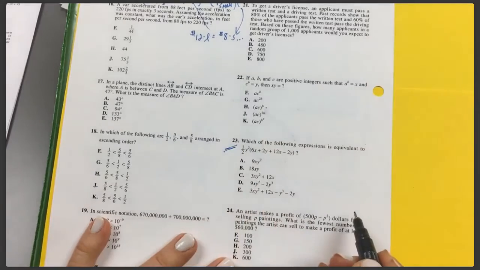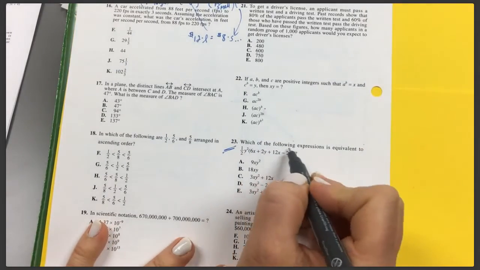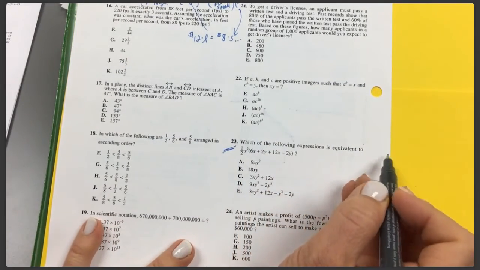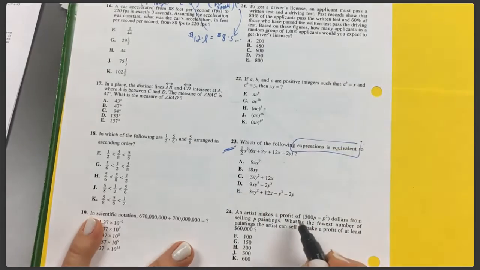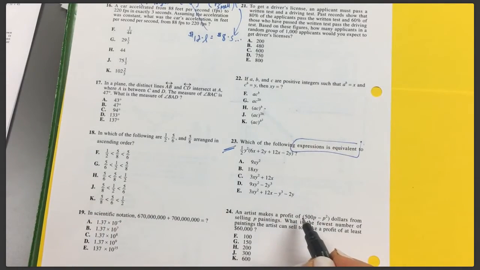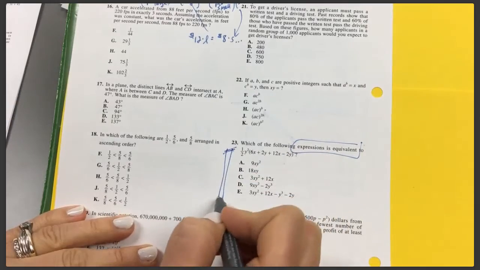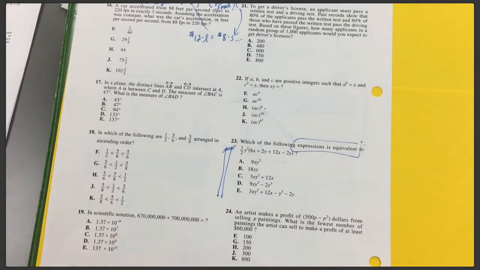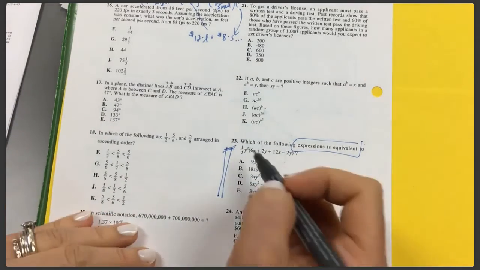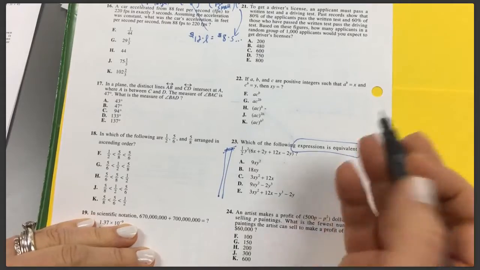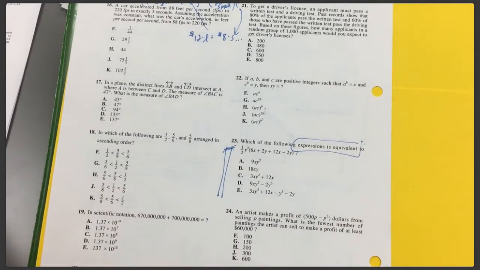So one quick example of this is number 23. Which of the following expressions is equivalent to? Some people will get wrapped up in this terminology and just start to go, expressions, equivalent, what does that mean? Really, all they want you to do is solve it. So if you see something that's working with variables and your brain goes, oh, I need to simplify, I need to solve, just start crunching and running with it, and you will move in the right direction.